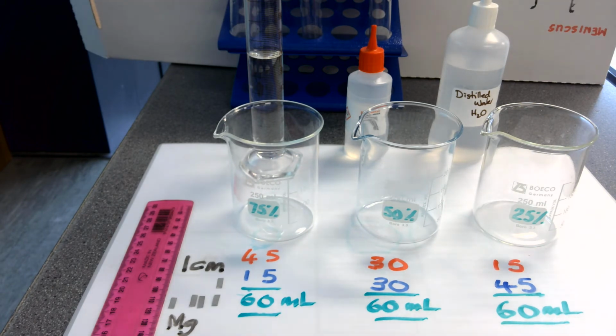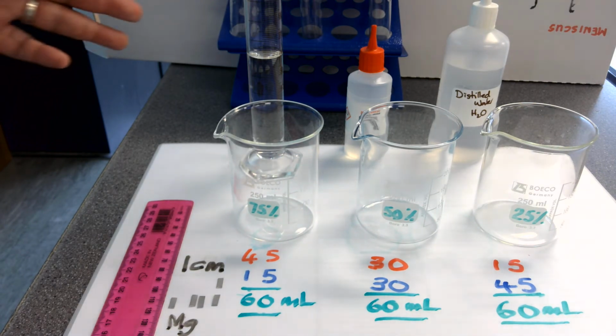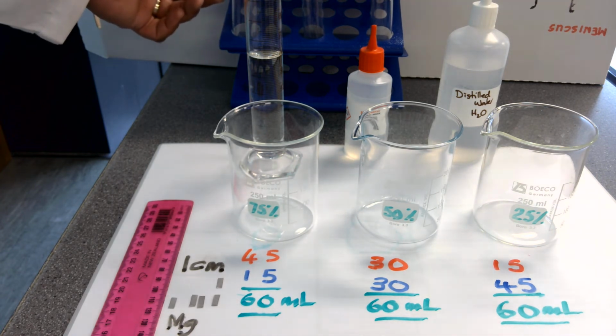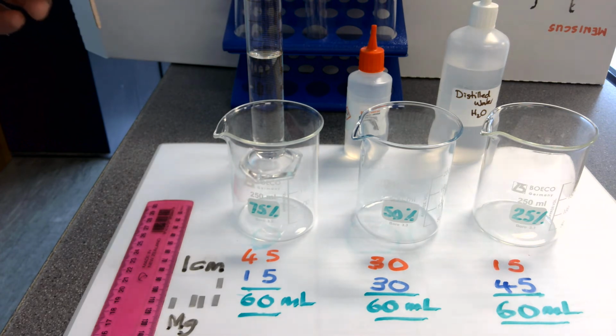Now what I've done in the meantime is switched the test tubes so that they're now empty. And just to remind you, we have now done 100% acid reaction with 1 centimetre of magnesium ribbon 3 times.